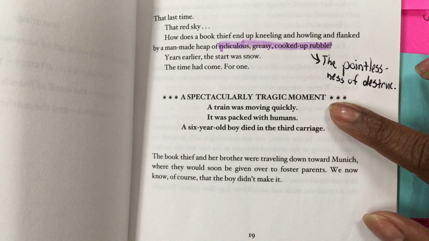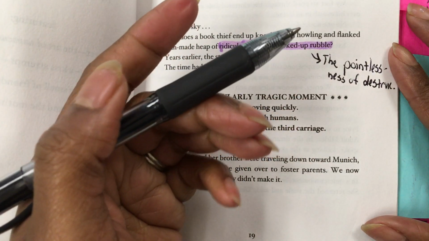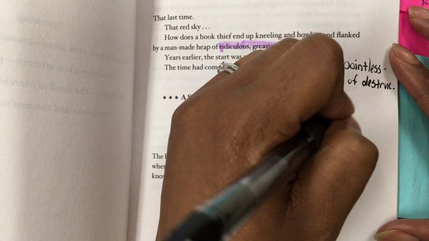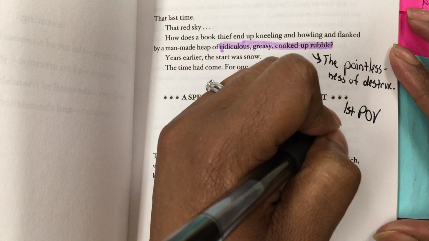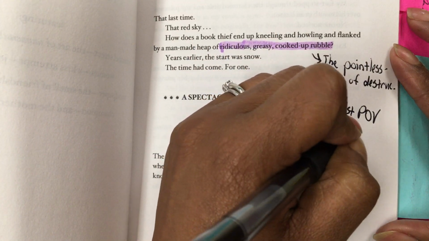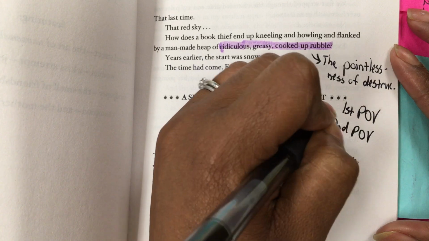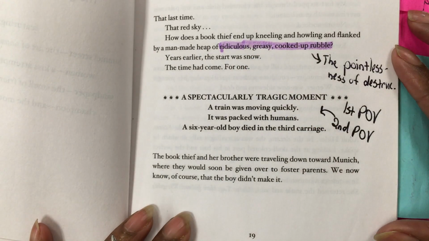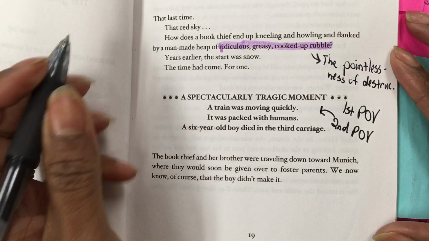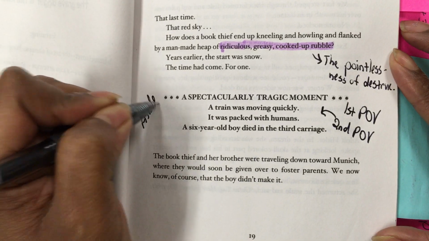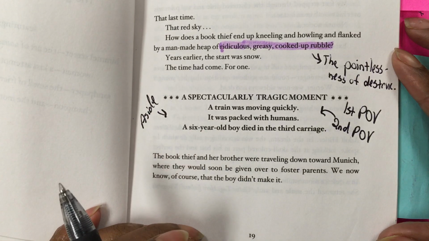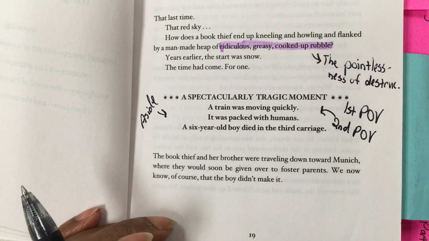So notice here we have this point of view. We have this big issue with point of view in this book. We have this first person POV with our narrator, interjected almost by second person POV when we have these little asides. An aside is when the narrator or character stops and actually speaks to the audience.